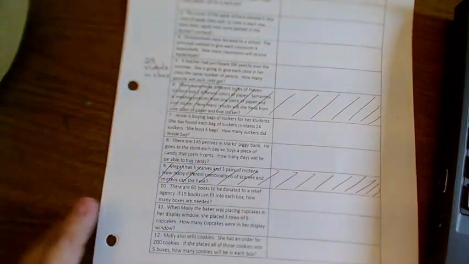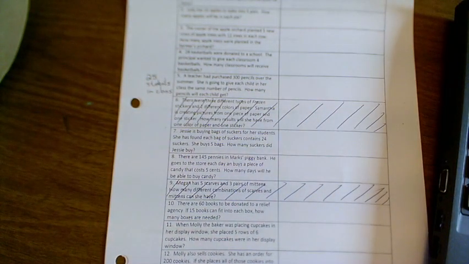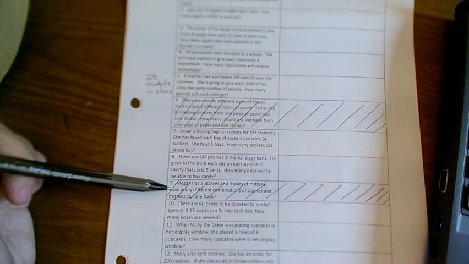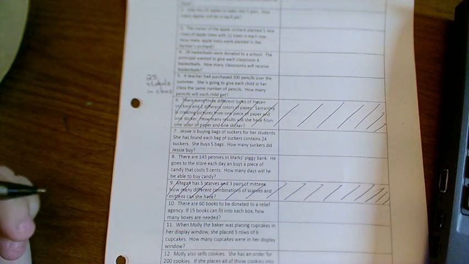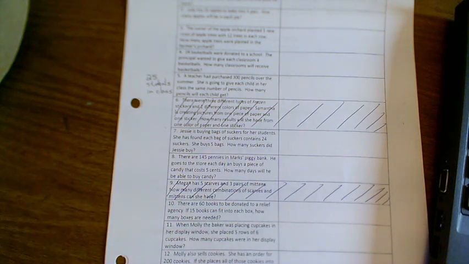So first of all, remember I said that there is actually a third kind of multiplication problem that we're not going to talk about, which is combinations. So number 6 and number 9 are combinations. A combination is like putting items together. So for example, if you had 3 shirts and 4 pairs of pants, how many outfits could you make?